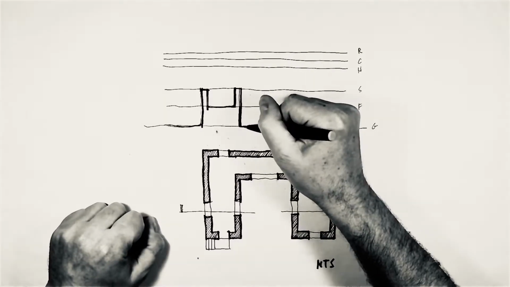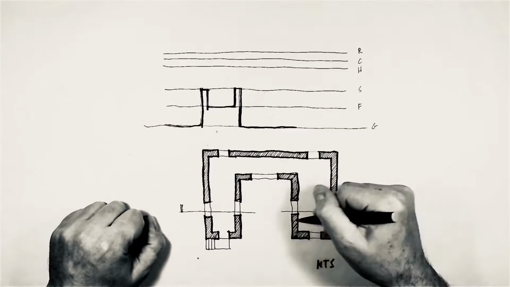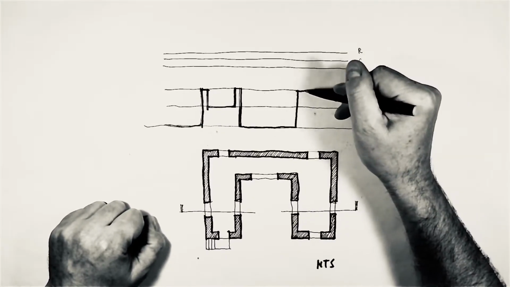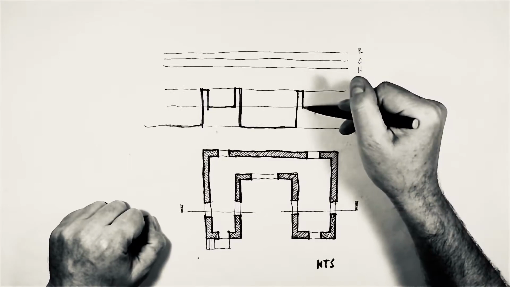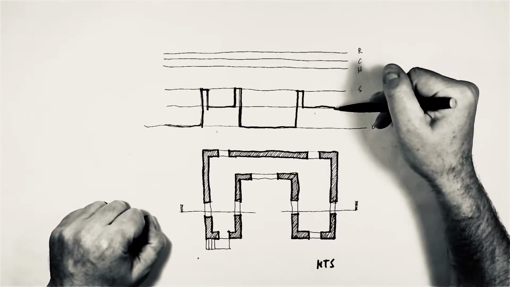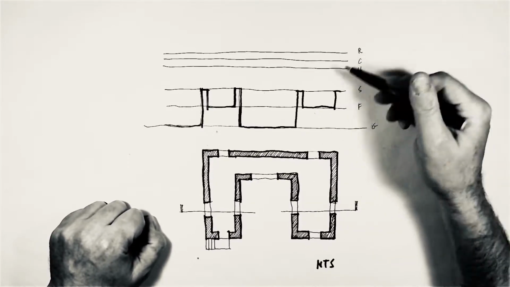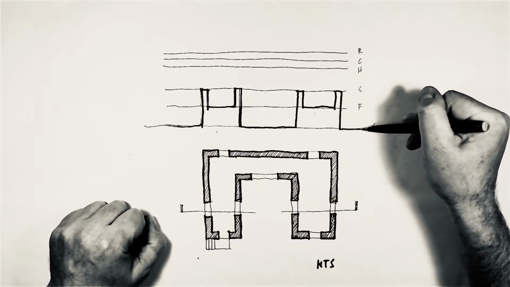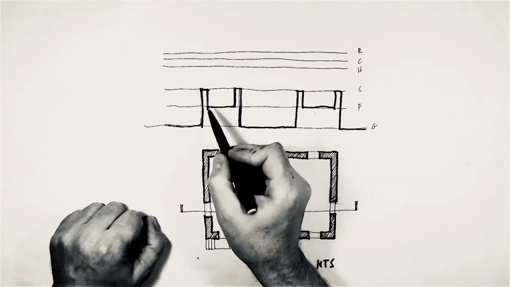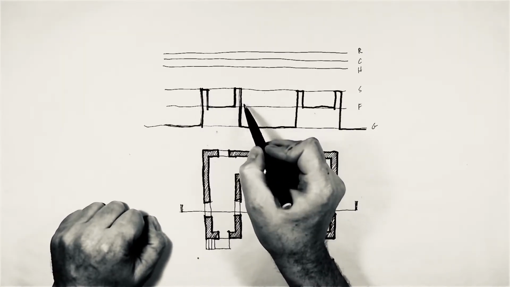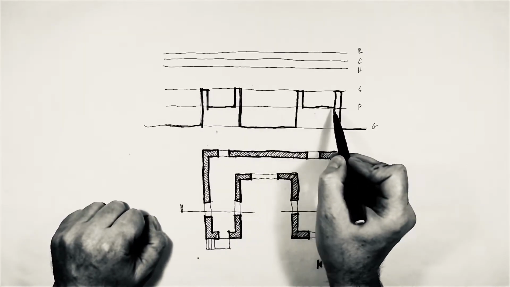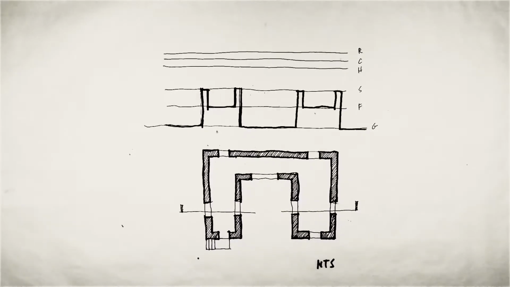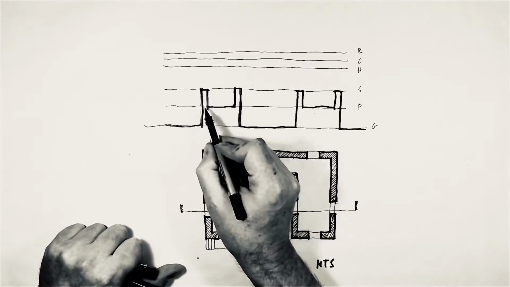And I'm going to come across all the way to this other wall, this other aperture right here. I'm going to come up to that sill, go across, come down to my floor, come over to this wall, go up to my sill, come across, and then go down to my ground and I'm out. Notice how all of these wall lines resolve themselves where they meet that floor. There is no line in here.